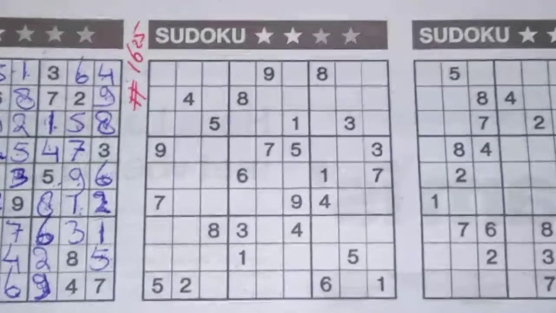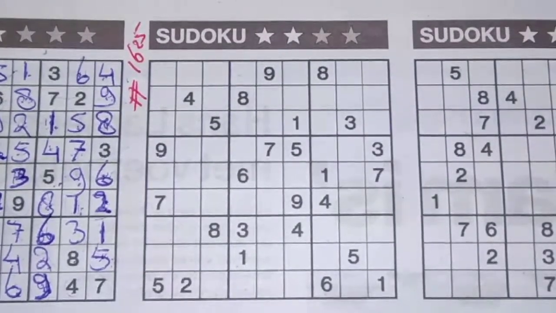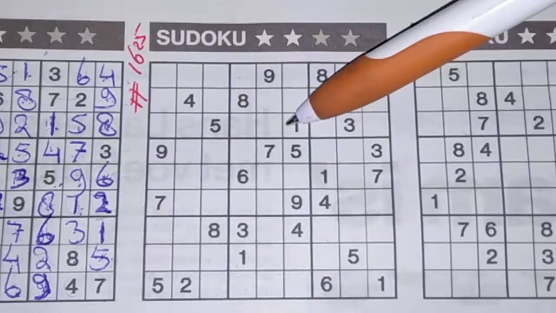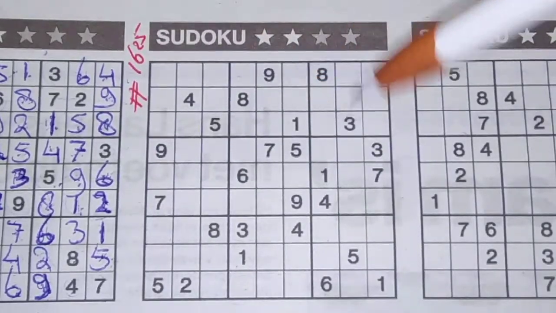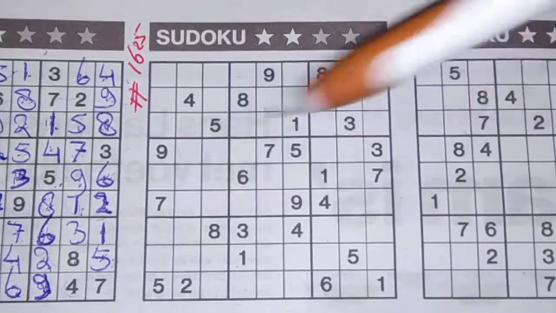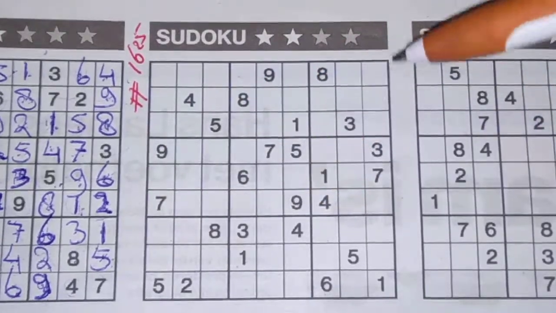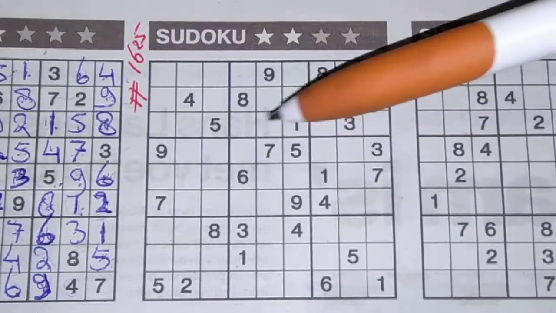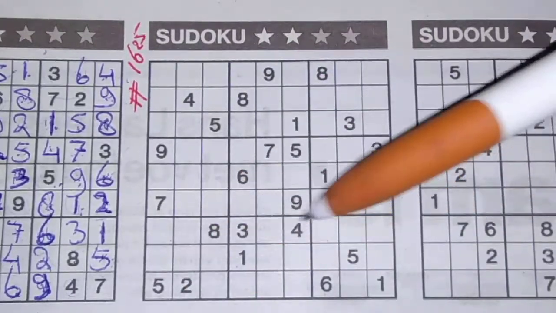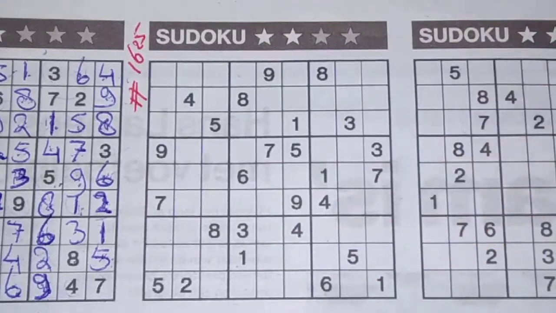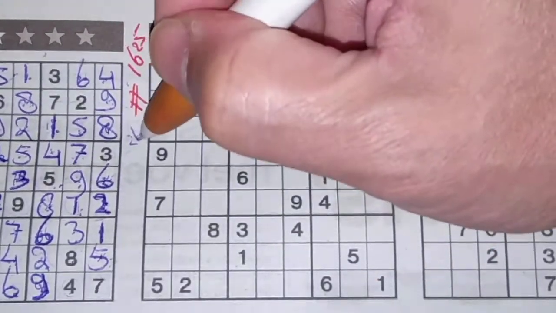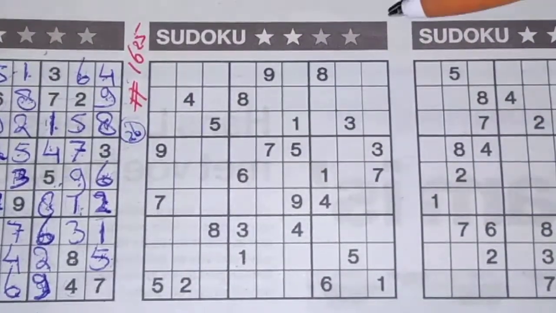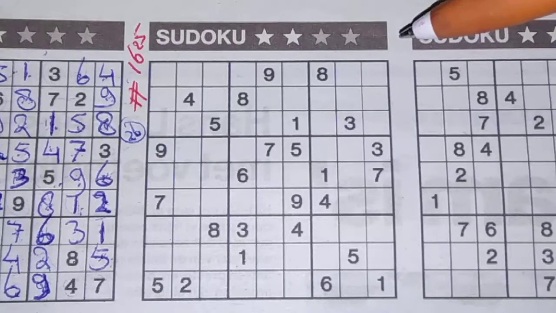And before I start, I always count the printed digits. Let me do that. 2 plus 3 is 5, plus 2 is 7, 9, plus 4 is 13, plus 4 is 17, plus 3 is 20, 23, plus 3 is equal to 26. One less than the previous Sudoku. Alright, so let's get started.